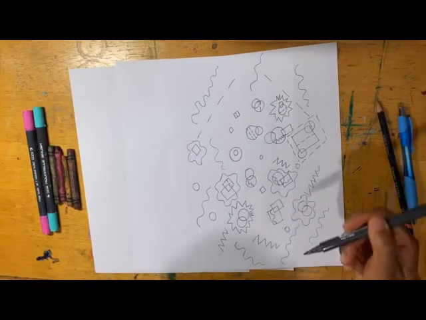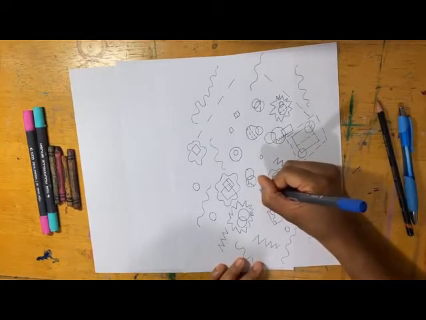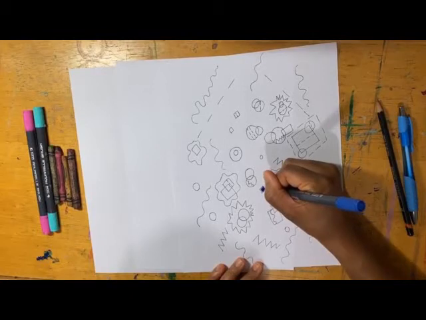Next, I'm using a marker. Taking my blue marker and adding some color to the page. I'm starting off by coloring in some of my shapes with my blue marker.